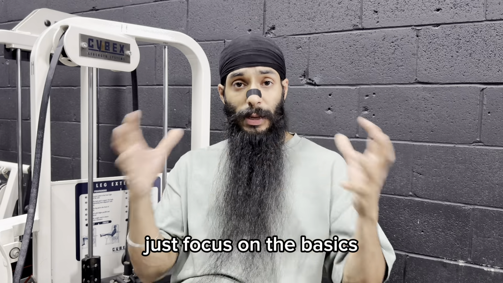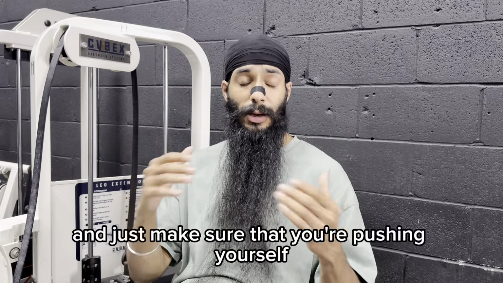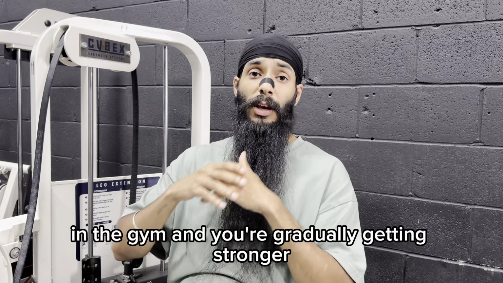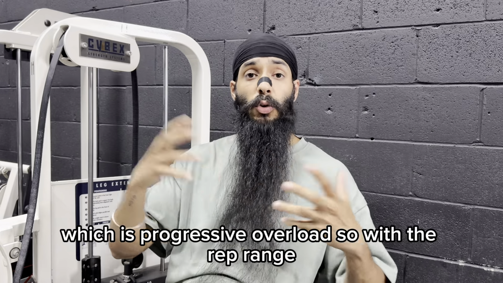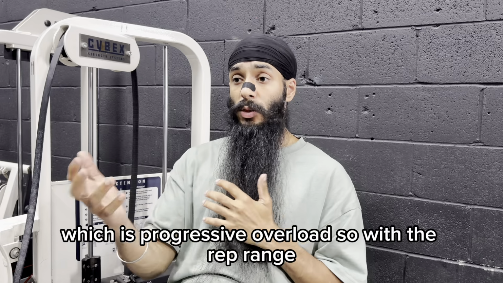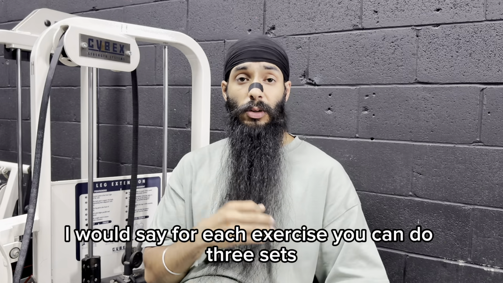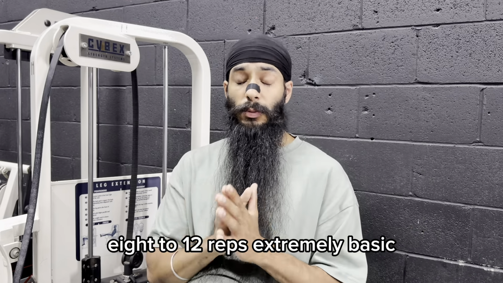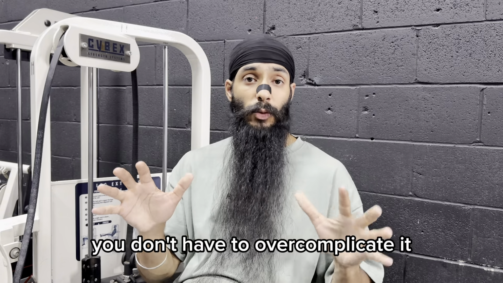Just focus on the basics, and just make sure that you're pushing yourself in the gym and you're gradually getting stronger, which is progressive overload. So with the rep range, I would say for each exercise, you can do 3 sets, 8 to 12 reps. Extremely basic, you don't have to overcomplicate it.